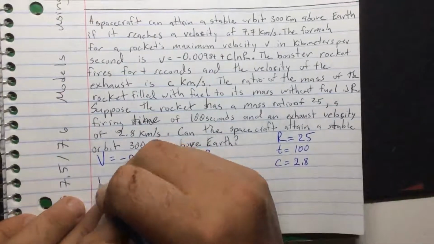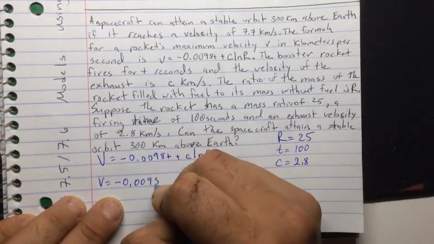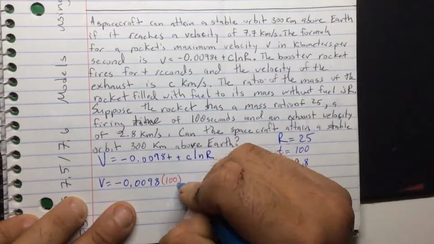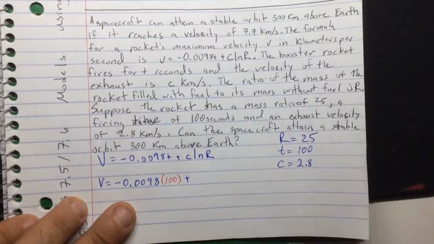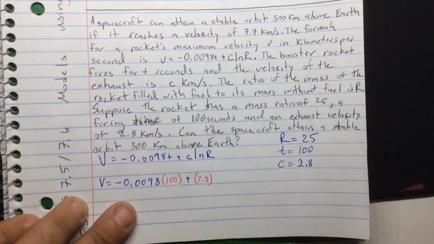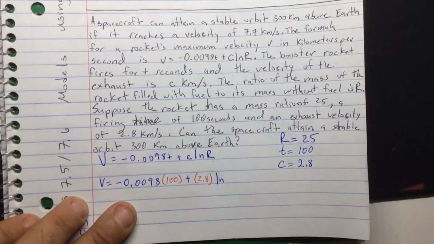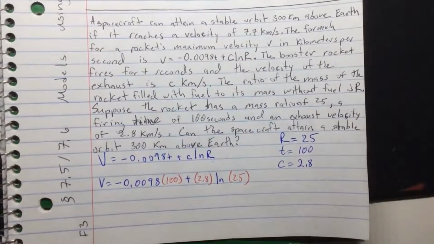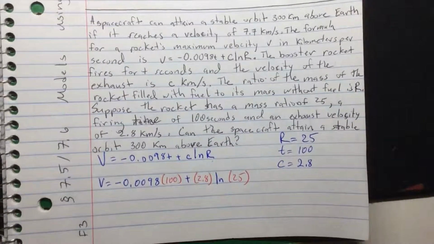So we have our v is equal to negative 0.0098 times our t, which is 100, plus our c, which is 2.8, times our log of 25. And now it's just a matter of plugging this into the calculator and seeing what happens.